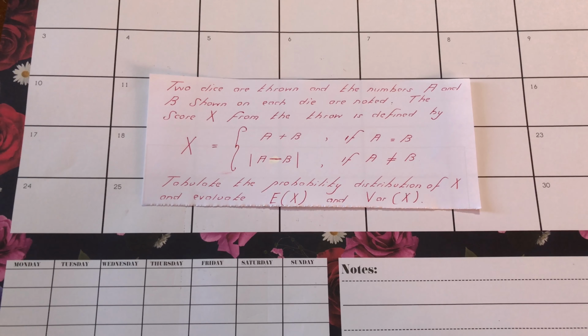Two dice are thrown and the numbers A and B shown on each die are noted. The score X from the throw is defined as follows. If A is equal to B, you're going to take A plus B, and if A is not equal to B, you're going to take the absolute value of A minus B. You're asked to tabulate the probability distribution of X and calculate the expectation of X and the variance of X.